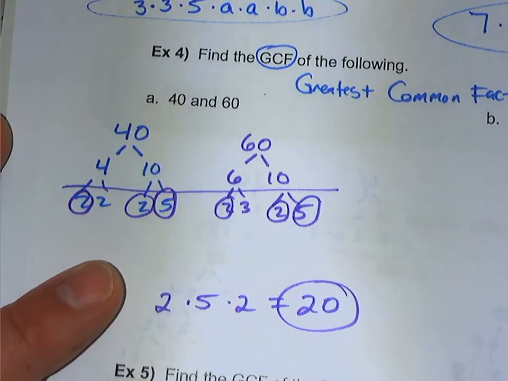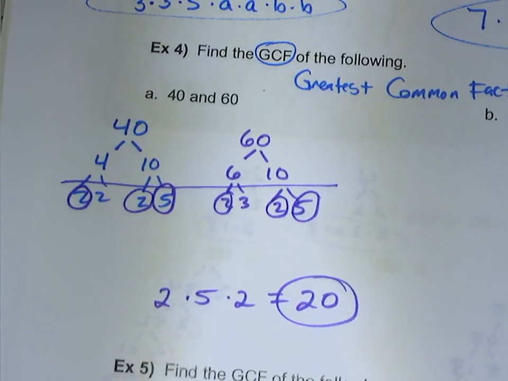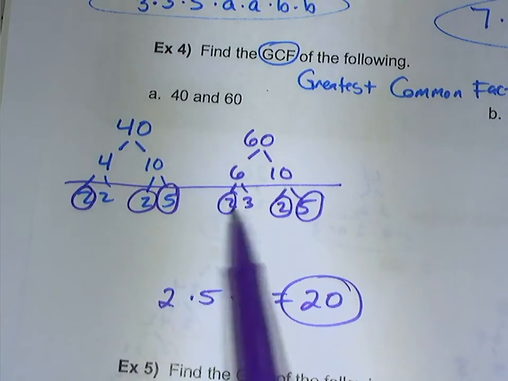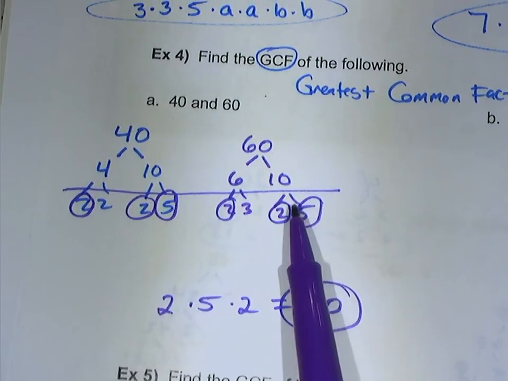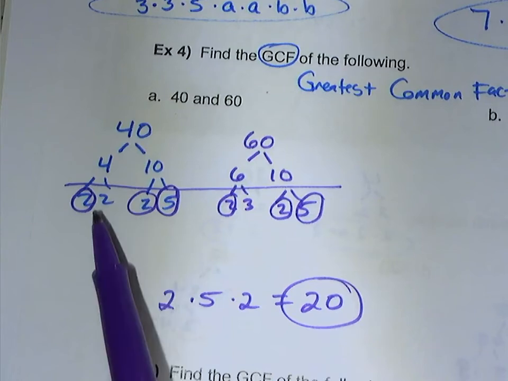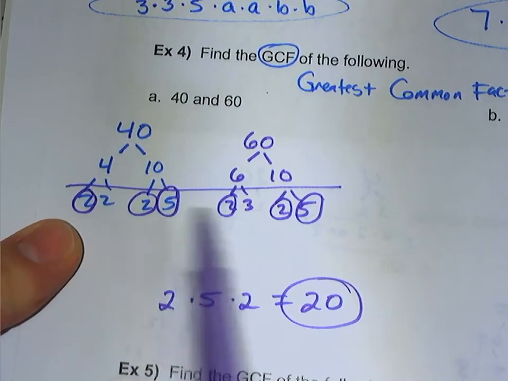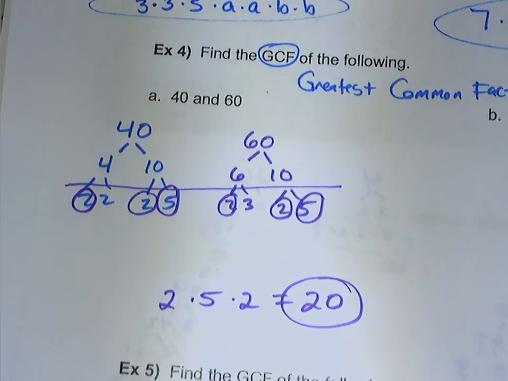Yes, sir. I don't know if this is a dumb question, but... No dumb questions. Okay. So, you see where the 6 is, how this is 3? Yep. What is the 3 though? So we're looking to see what this guy and this guy have in common, right? This guy has a 2 and this guy has a 3. They don't have anything else in common. Now, if this guy had a 3 and this guy, then we would take that as a common factor. All right, so good question.